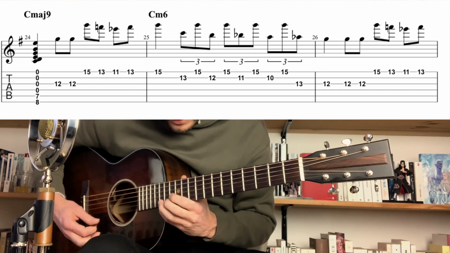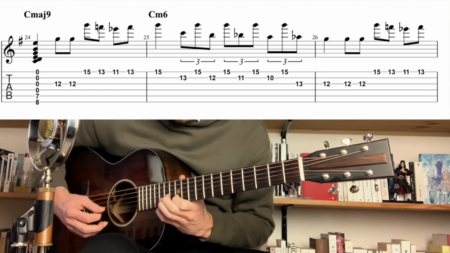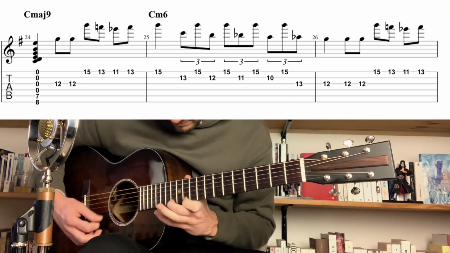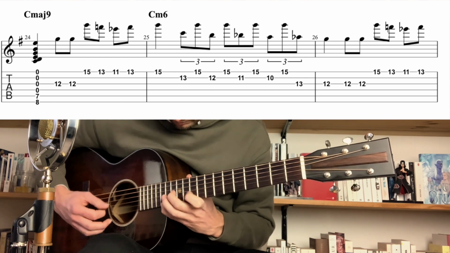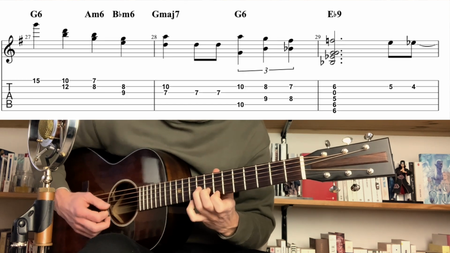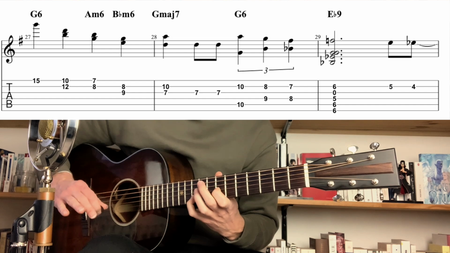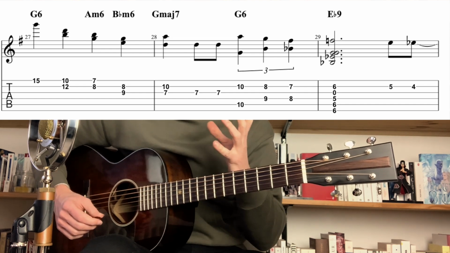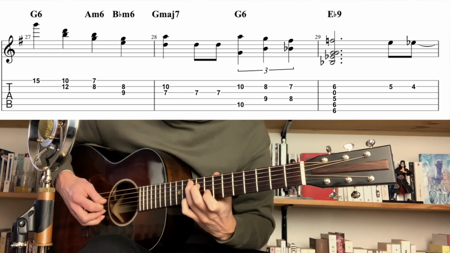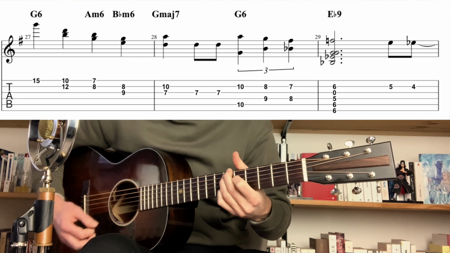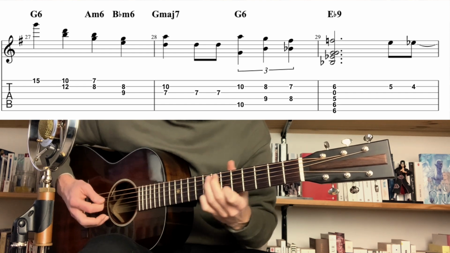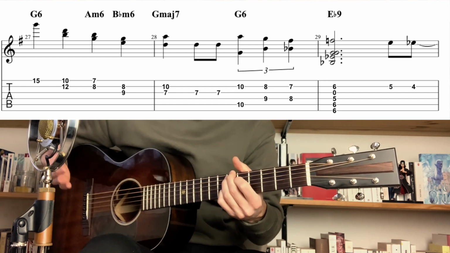and just playing this descending line. Not a lot of things to say here, I'm just playing double stops, in fact. With a kind of little counterpoint here, which resolves on the E flat 9 one more time.